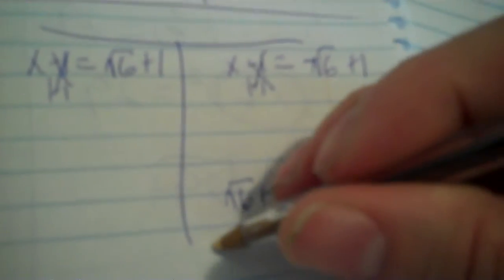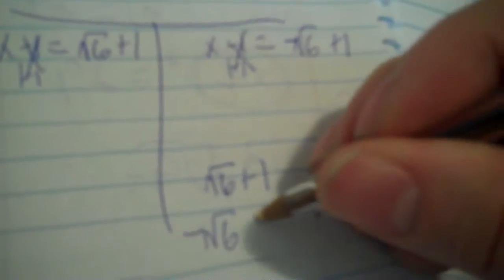Okay. So you plus 1, but you put it behind because if there's a square root, you can't add anything. You just keep it as the square root of 6 plus 1. And then likewise over here, that's going to be the square root of 6 with the negative in front plus 1. Okay, those are your solutions.